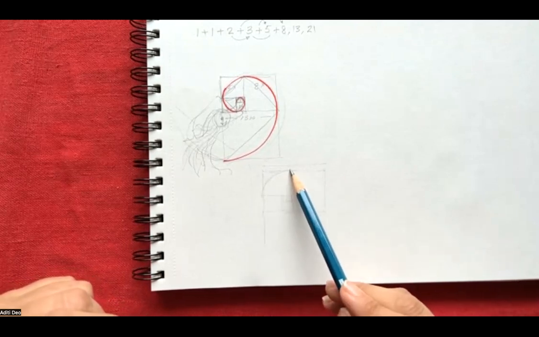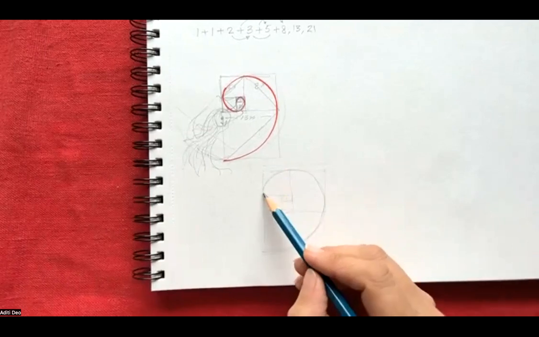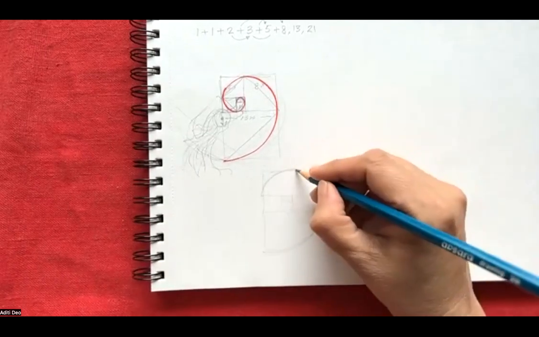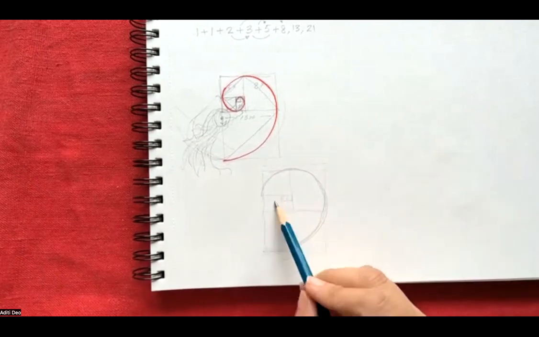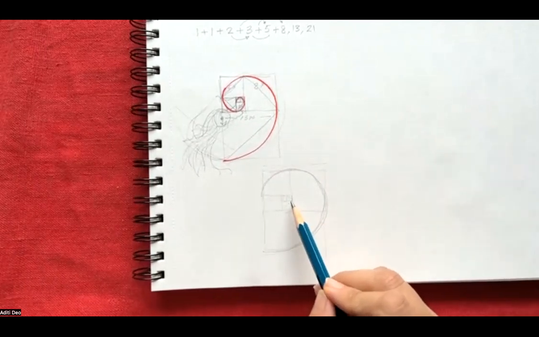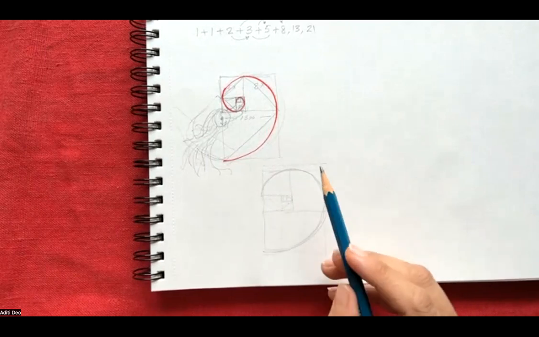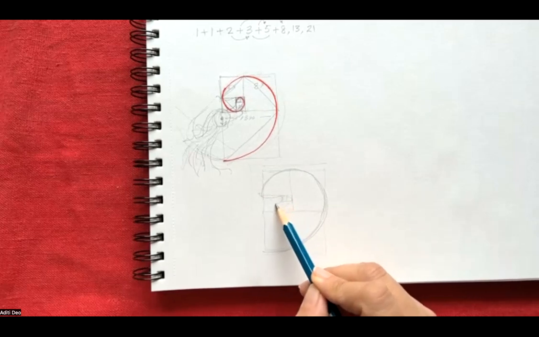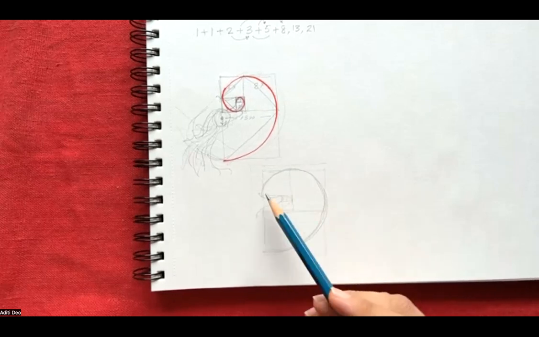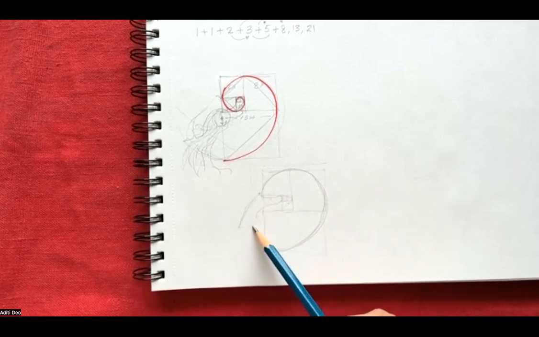At least this part from 5, 8, and 13, this one we need for the body of the Nautilus, the shell. Maybe not 3, 2, and 1. Draw the basic shape. And I will show you how you can illustrate this in ink also.